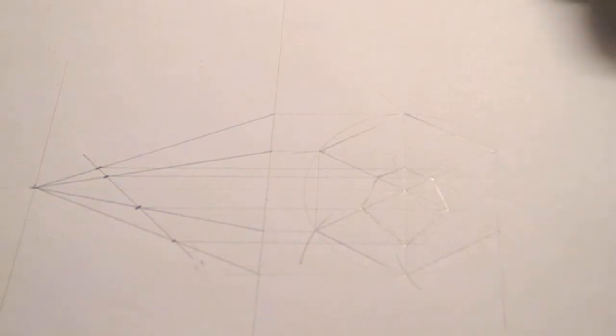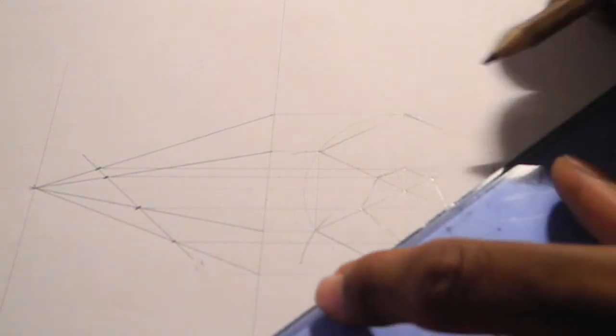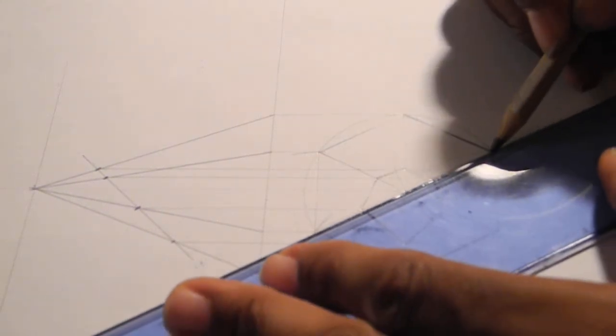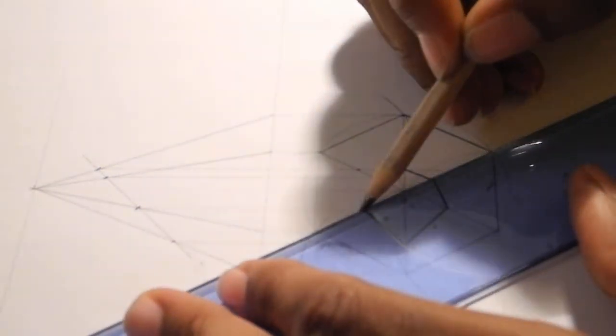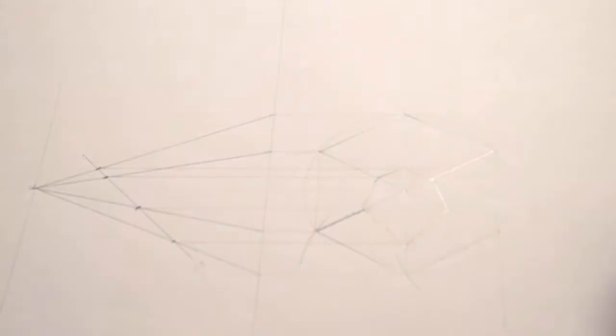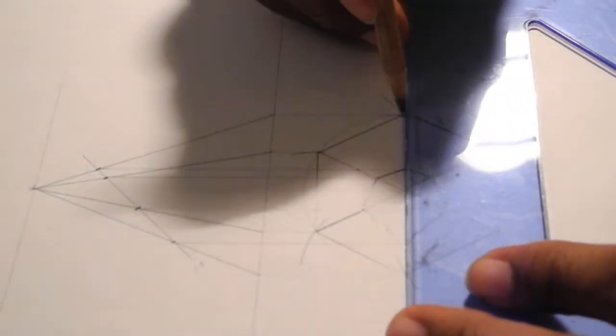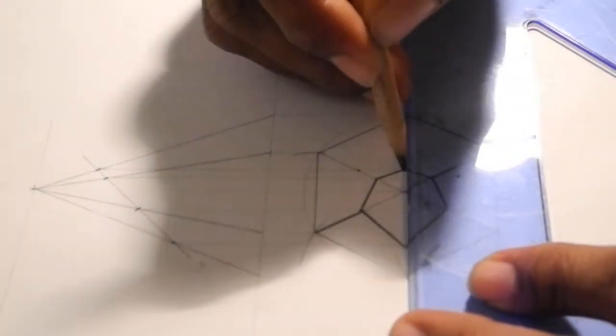So that's how our cut would look on plan, and we can just darken the whole shape. Now we are here. So this is essentially how our plan would look for our truncated hexagon.